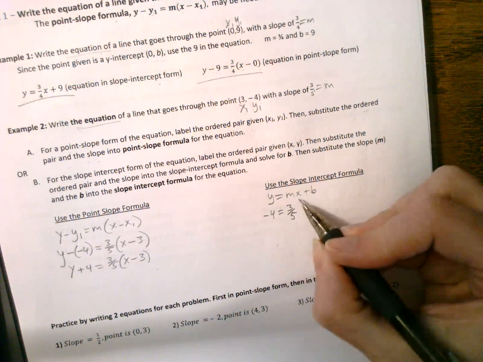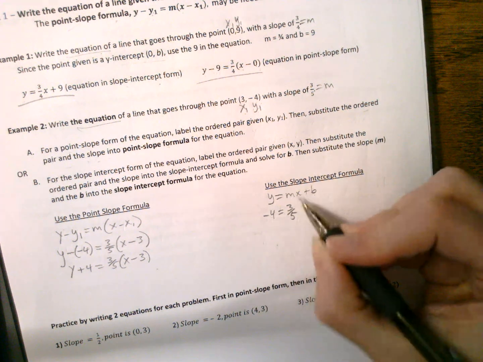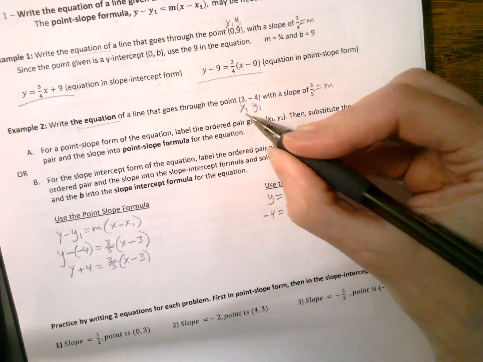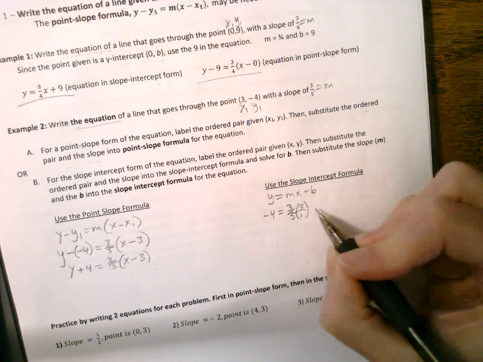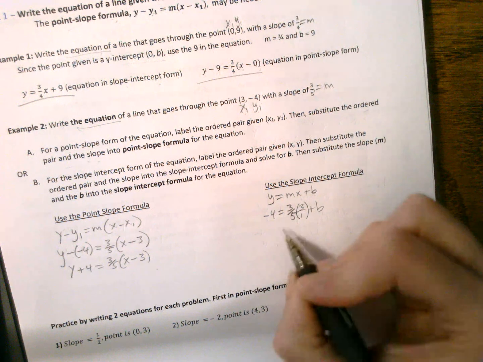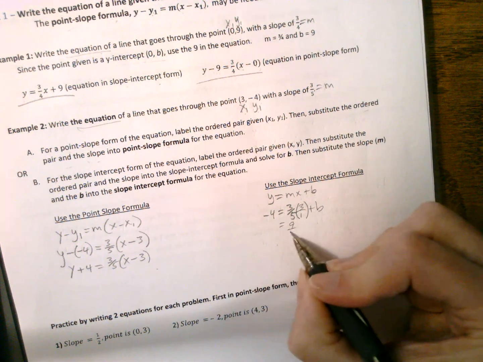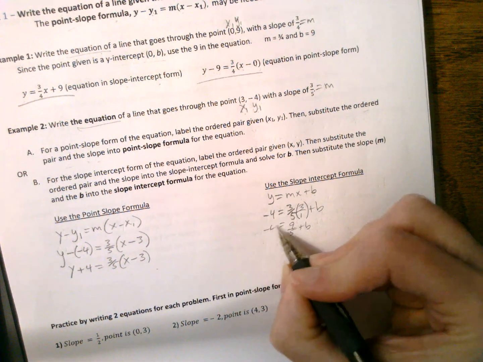So let me finish this. We have a y and a slope, and multiply that times an x, which is a 3, and I don't have a b. So I've got to do a little math here. This is 9/5 plus b equals -4.